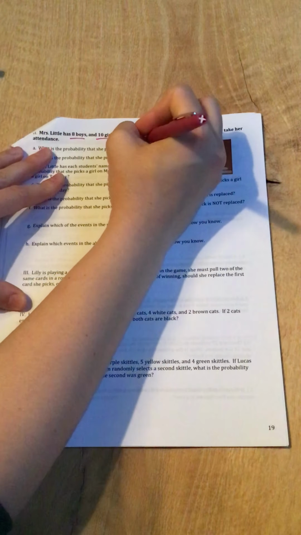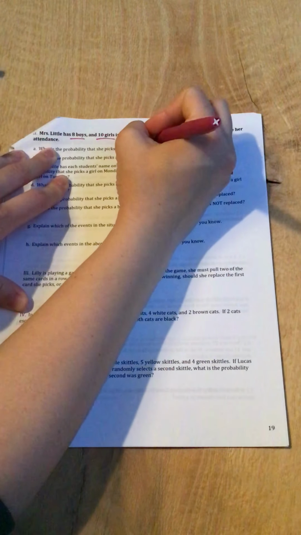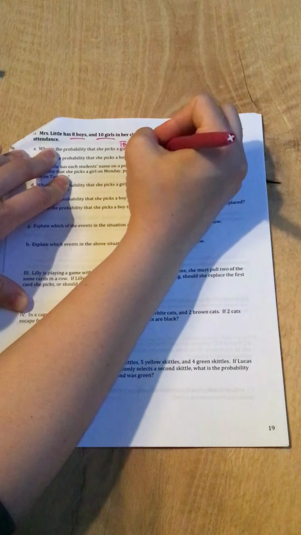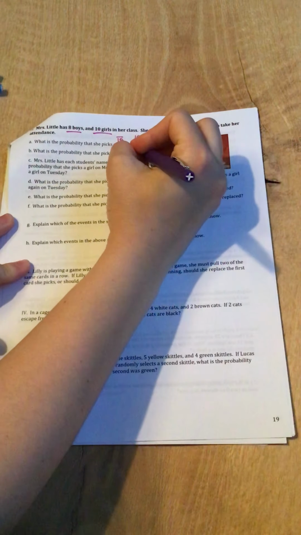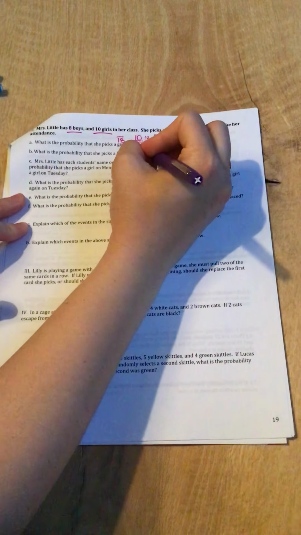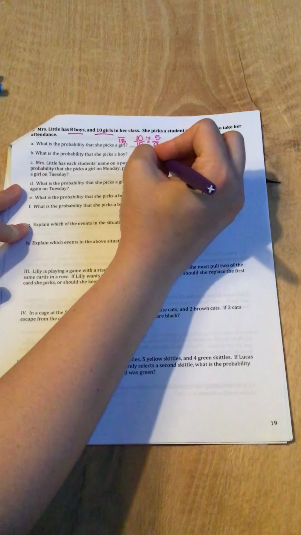Well, the probability of her picking a girl is 10 out of 18. Am I done? No, I need to simplify. Divide by 2. If I do it to the top, I do it to the bottom. 10 divided by 2 is 5. 18 divided by 2 is 9. So I end up with 5/9. What is the probability that she picks a boy? She's got 8 boys out of the total of 18, right? Let's simplify. Divide the top and the bottom by 2. 8 divided by 2 is 4. 18 divided by 2 is 9. 4/9.